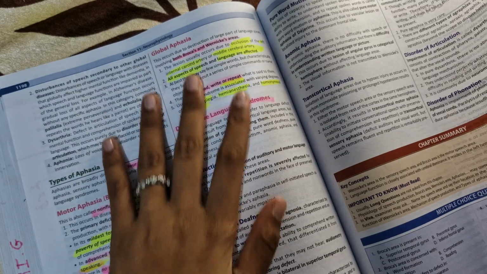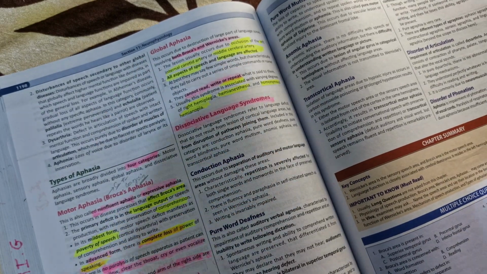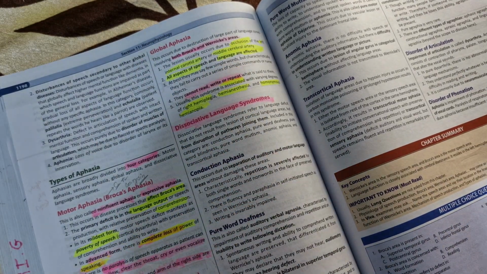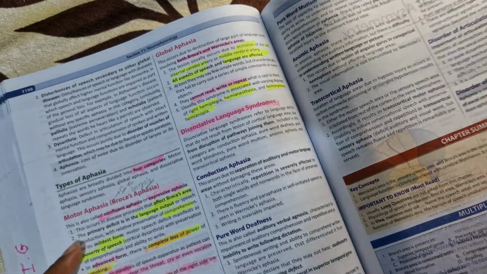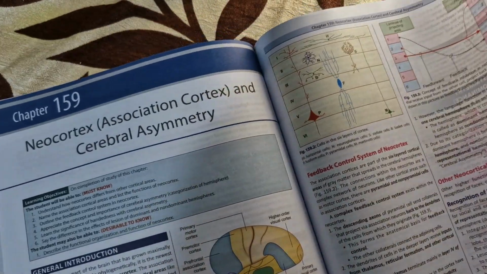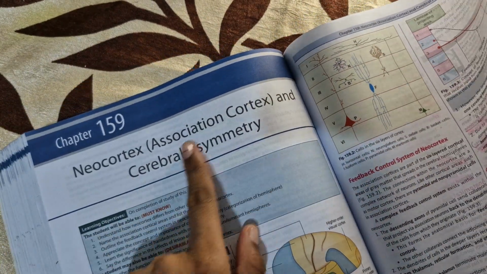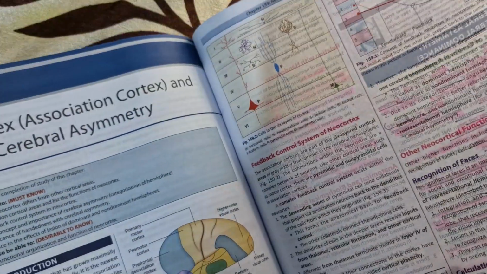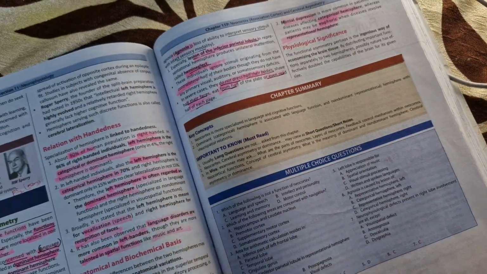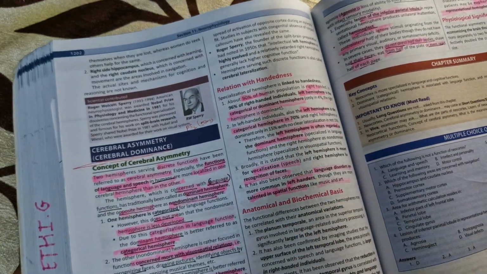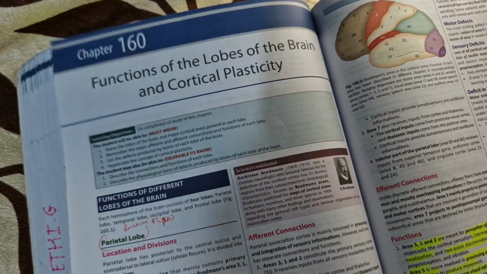Again Broca's area and this thing. Aphasia is important. Global aphasia, types of aphasia, dissociative language and sensory aphasia, global aphasia and motor aphasia, that is types of aphasia is important. Coming for the next chapter, neocortex and association of cortical areas with cerebral asymmetry. Concepts of cerebral asymmetry, that is cerebral dominance is important.